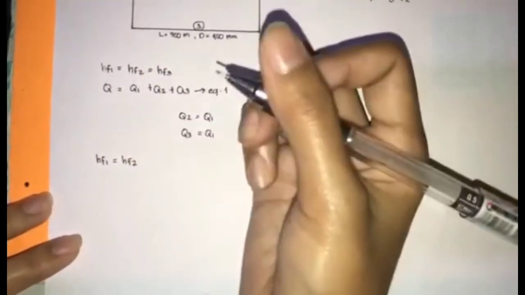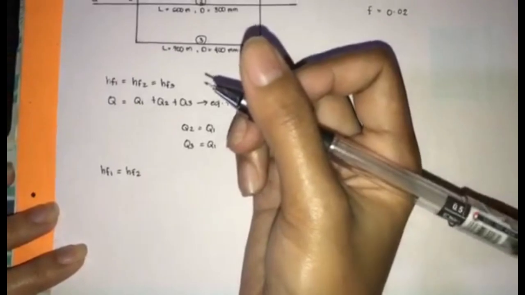So since we are given a friction factor, we can use the Darcy-Weisbach formula, which is head loss is equals to 0.0826 FLQ squared over D raised to 5.